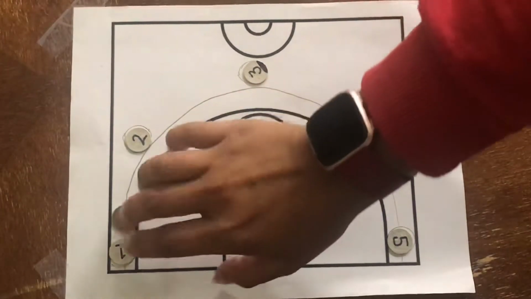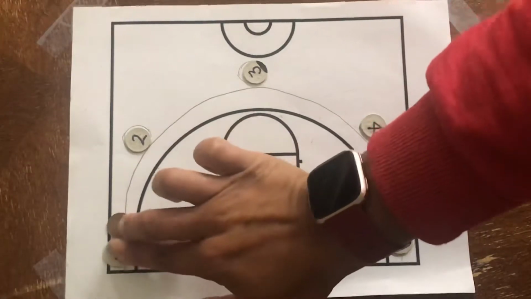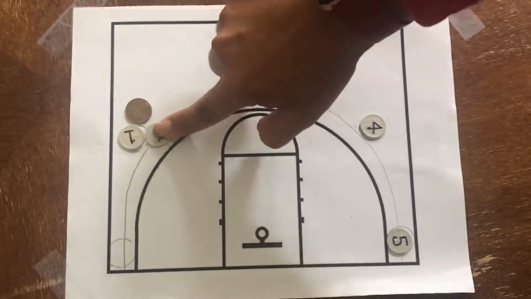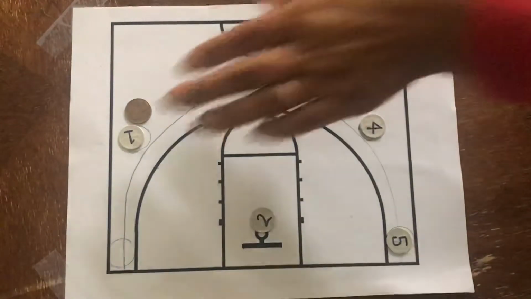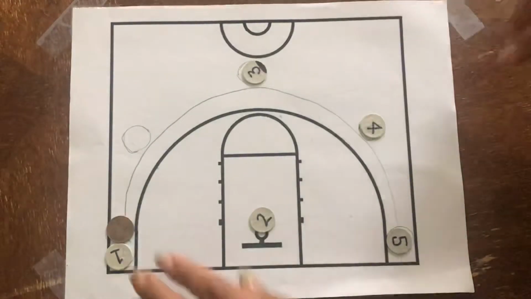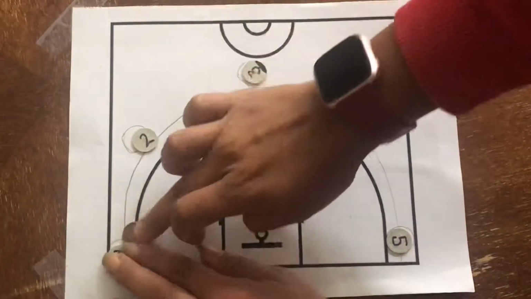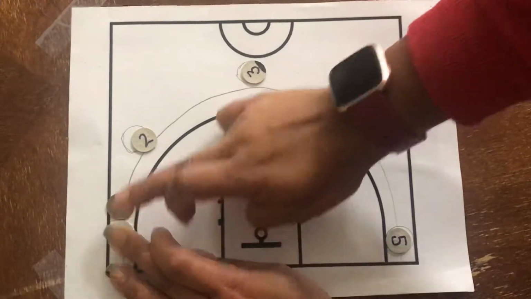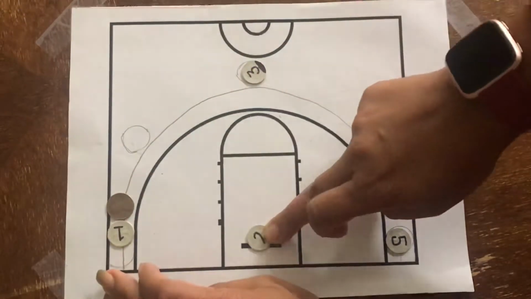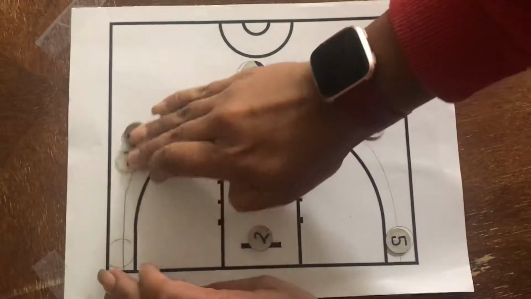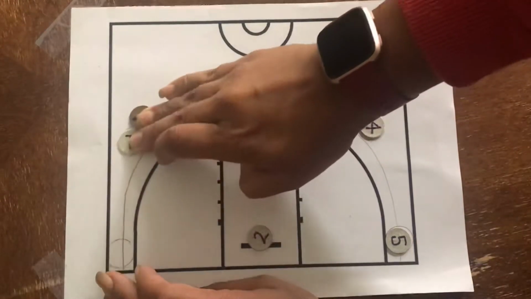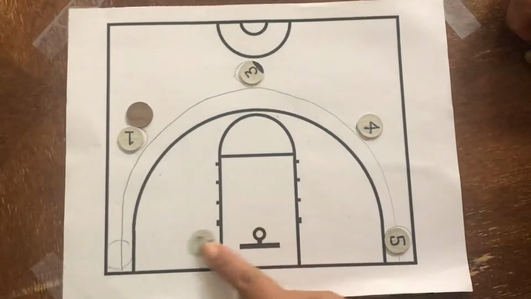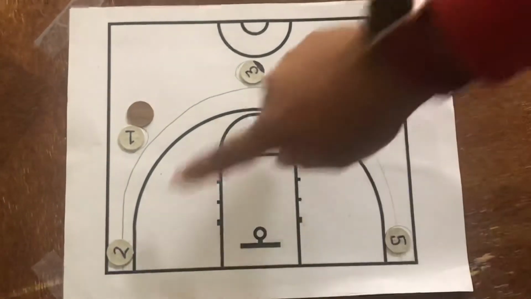So if you have the ball here and you decide to dribble at your teammate and take this spot, this teammate automatically cuts. I just want to make sure you understand that the second she puts down that ball to dribble this way, this person is immediately cutting. So she's dribbling up to this position, this player cuts, but then cuts to this side. So it's like they're just switching.